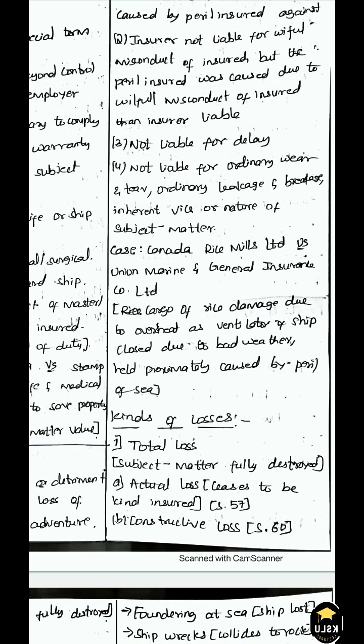Not liable for ordinary wear and tear, ordinary leakage and breakage, or inherent vice or nature of the subject matter. So the insurer is not liable if the subject matter insured suffers ordinary wear and tear, or ordinary leakage and breakage, which is common, or inherent vice. Inherent vice means decaying products, for example food products. If you leave it, it will automatically decay. So it is called inherent vice, and the insurer is not liable for inherent vice of the subject matter.